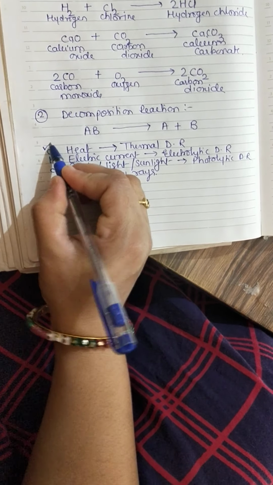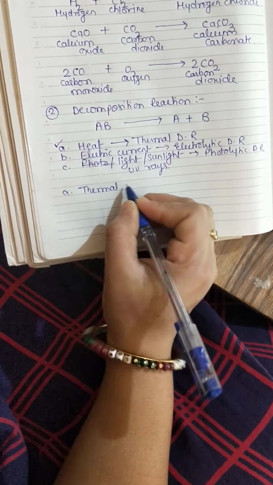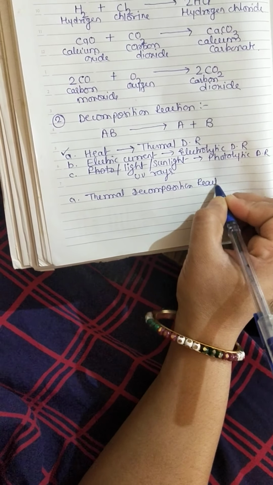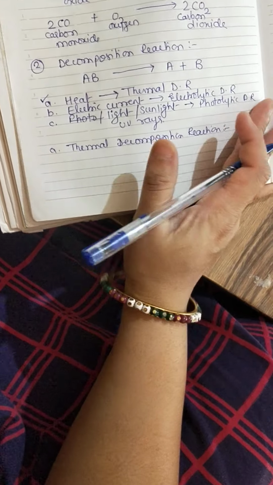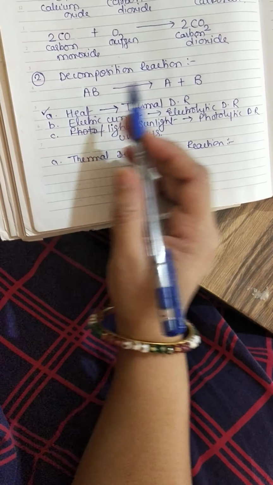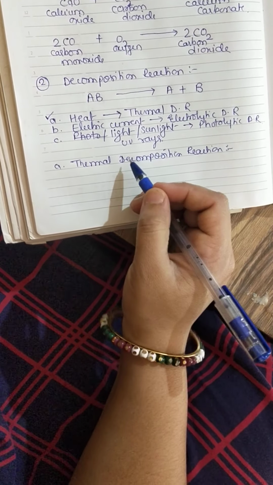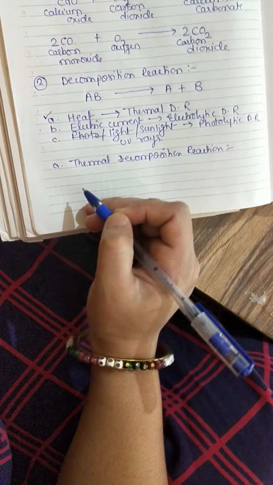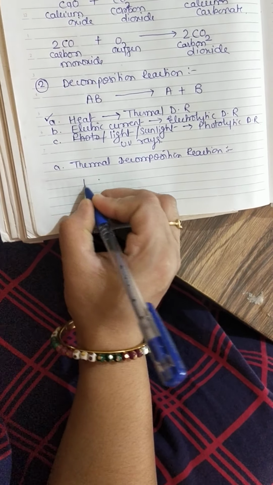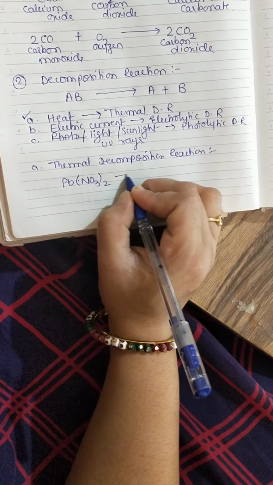Suppose we start with thermal decomposition reaction, and what are the examples? So now we can easily define it as any reaction in which a single compound is broken into two or more substances or compounds in the presence of heat, then that is called thermal decomposition reaction. We can take an example of, suppose, lead nitrate, Pb(NO3)2. This is the formula of lead nitrate.